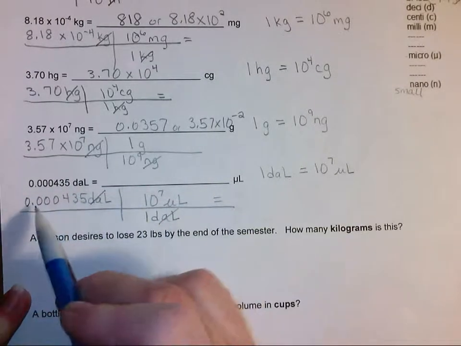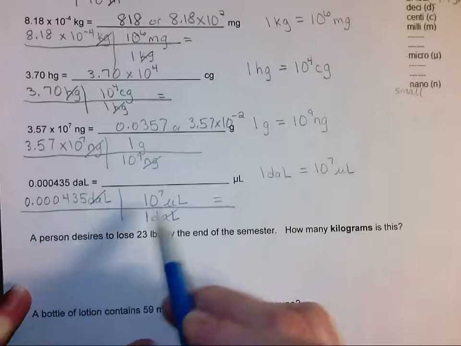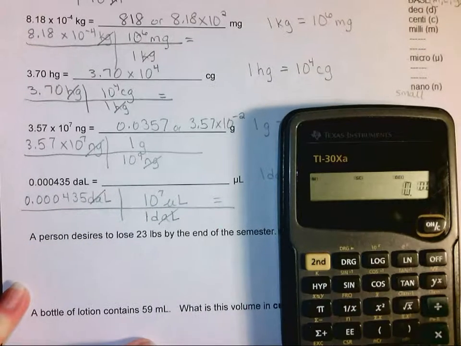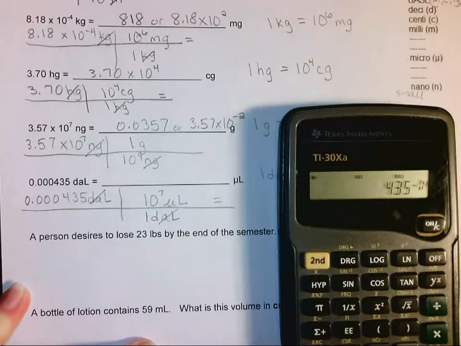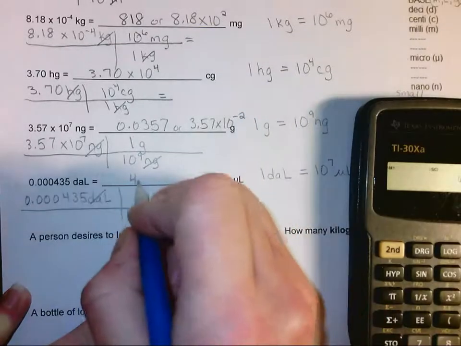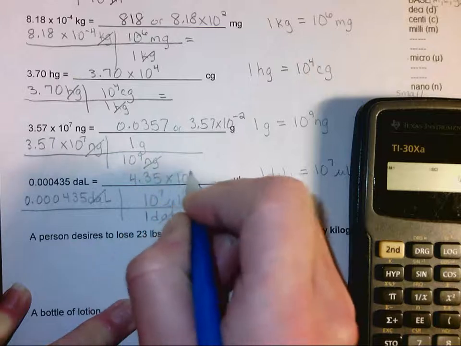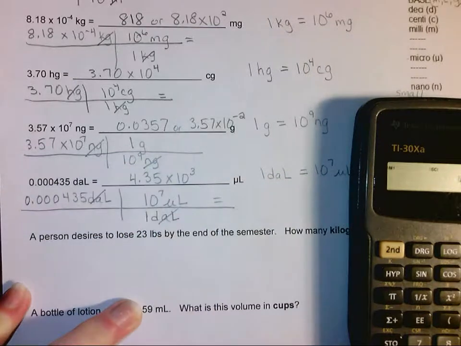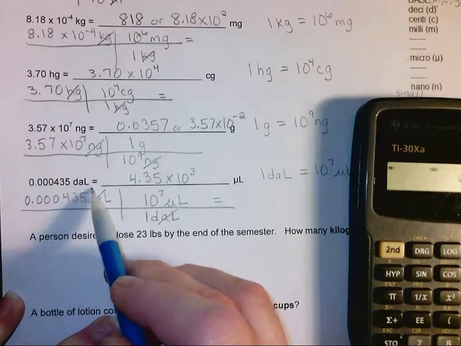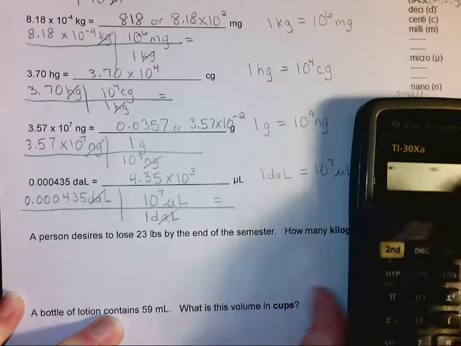In this scenario, you can put this into scientific notation, then mathematically calculate the power, or simply plug it in your calculator. 0.000435 times 10 y to the x 7 equals, and we get 4.35 times 10 to the 3rd. The significant figures are correct because these zeros in front were not significant. So 3 significant figures, 3 significant figures.